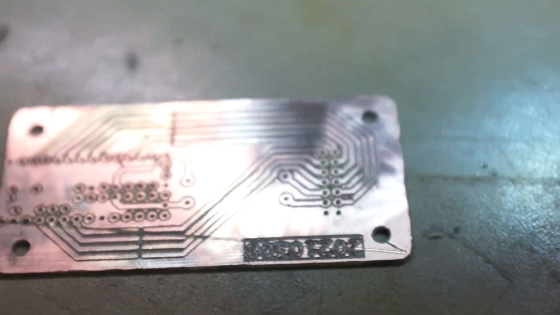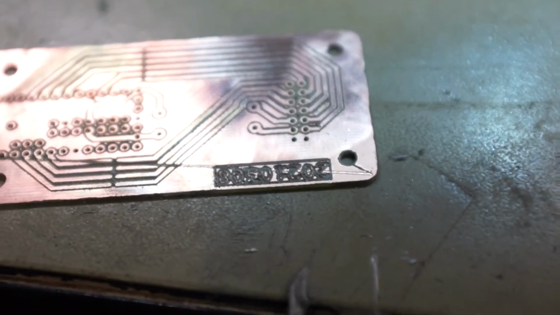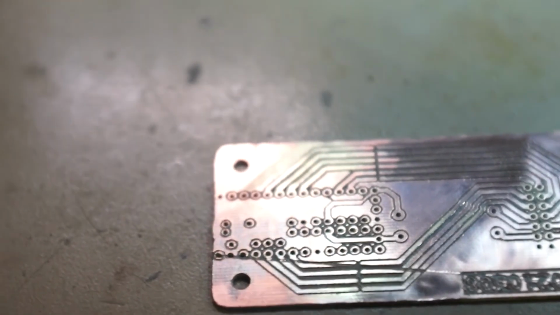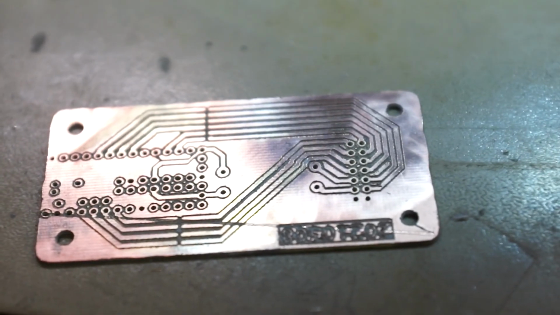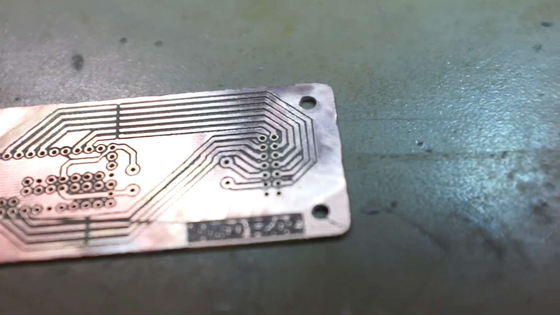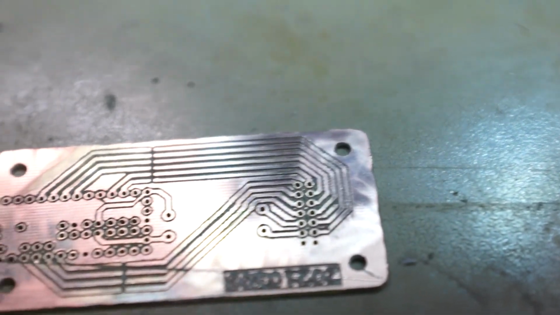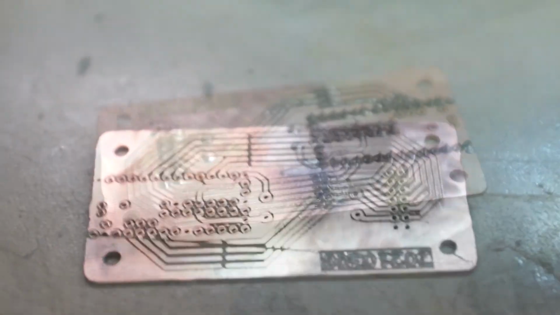But as far as just fart around with the CNC for a few days goes, I'm not super disappointed. I think I've learned a lot. There's just a lot of procedures that you have to have in place and things you have to remember, and it's just like 3D printing in that regard. So let's get this board populated, shall we?